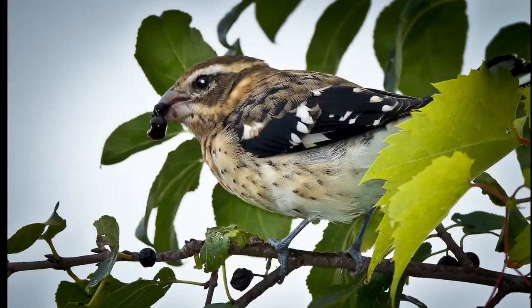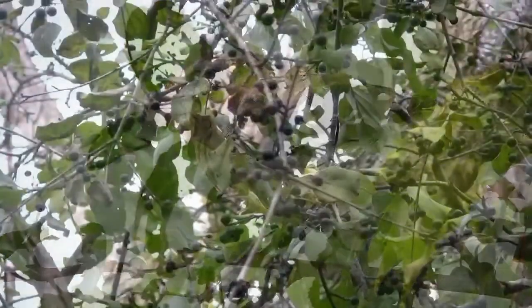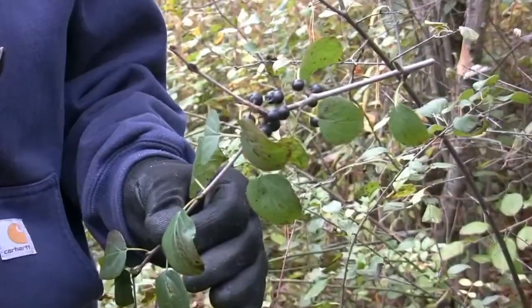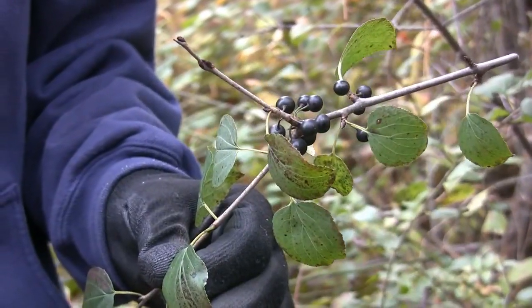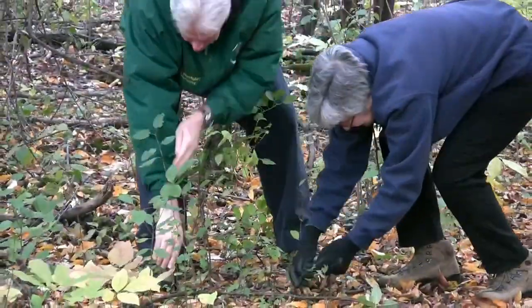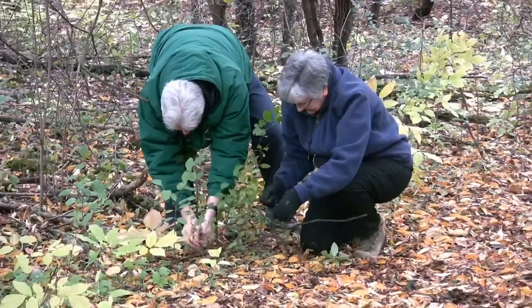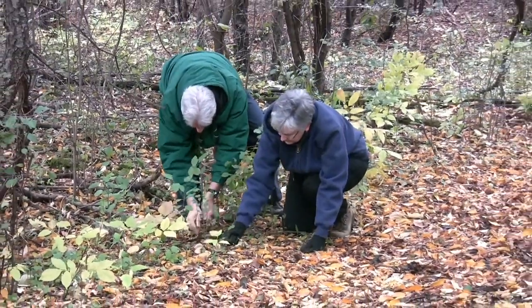Buckthorn berries are eaten by birds and dispersed widely. One mature female buckthorn plant can produce hundreds of seeds each year. The seeds remain viable in the soil for years, so seedling removal must continue each year. At the E.L. Johnson Nature Center, buckthorn removal projects have been underway for many years.